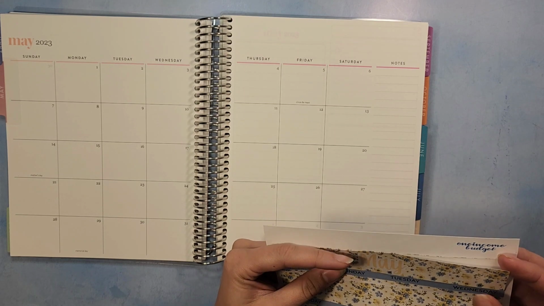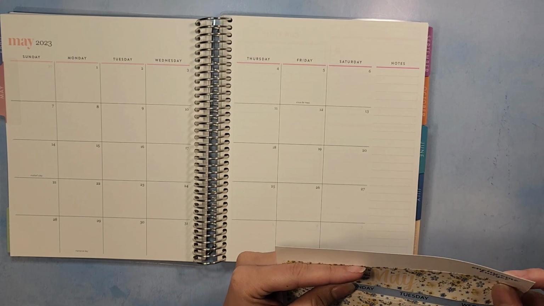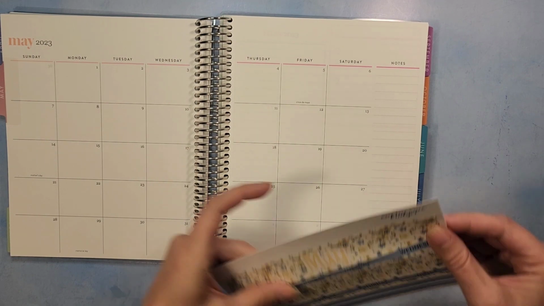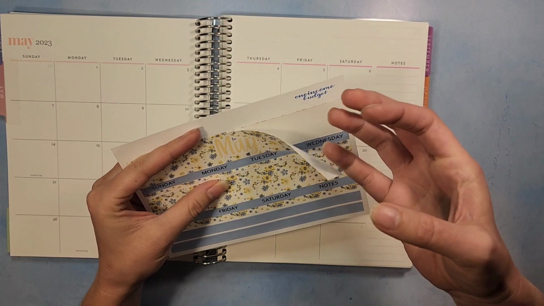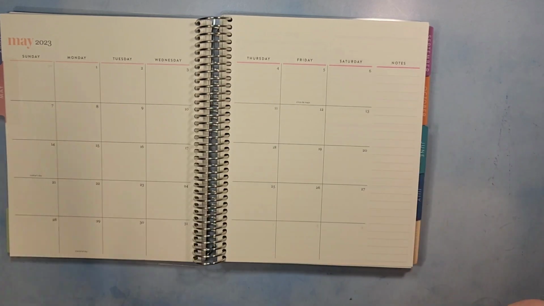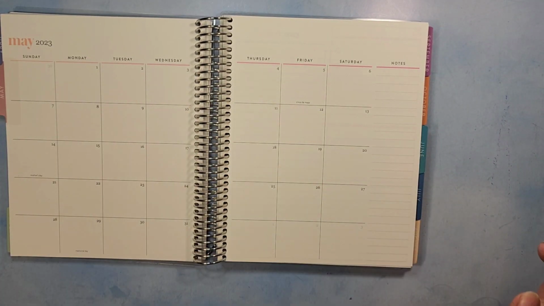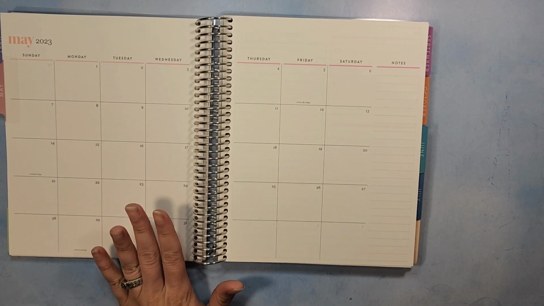And dang it, it didn't save. So this cut wrong once again, and I fixed it and it still cut wrong. Okay, I will do the monthly view later. I'll recut those and fix it. I don't know why it keeps doing that.